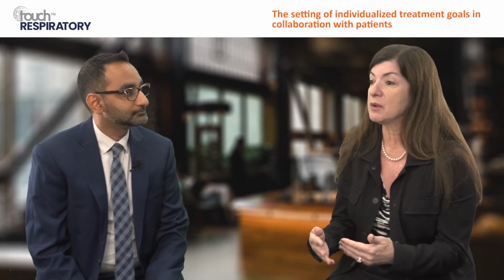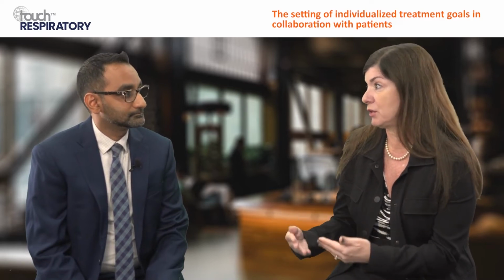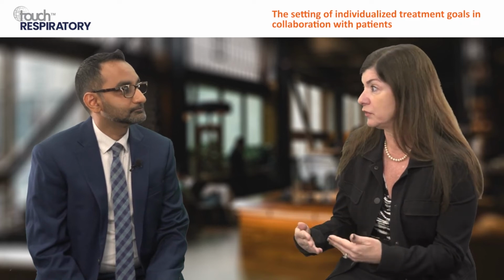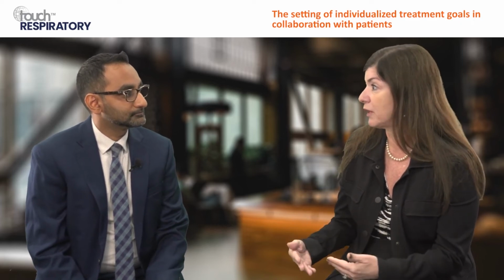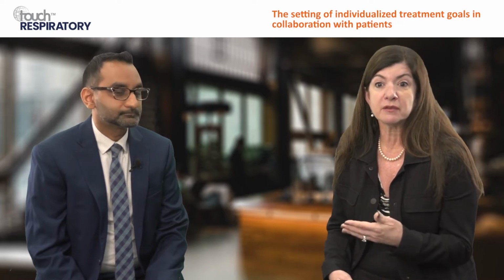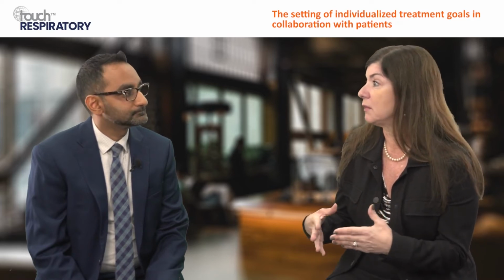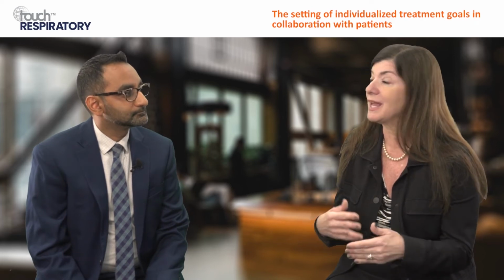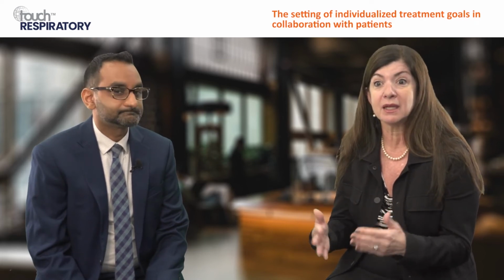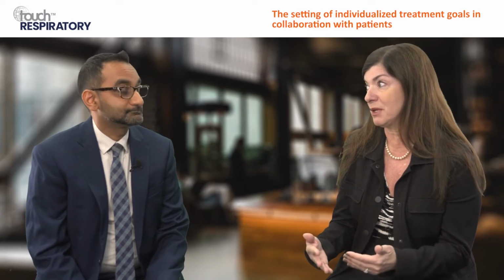You might want to treat someone who's got a very heavy burden of disease, positive smears; rapid growers are going to progress more rapidly. So once you decide on treatment, then you're going to want to really sit down with your patient and take some time to explain all that goes into treatment.